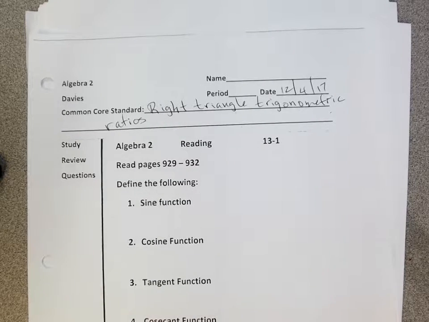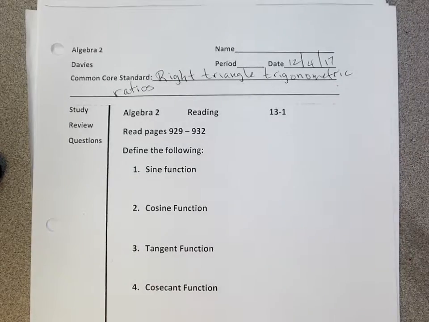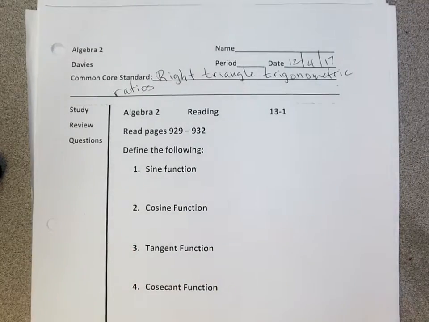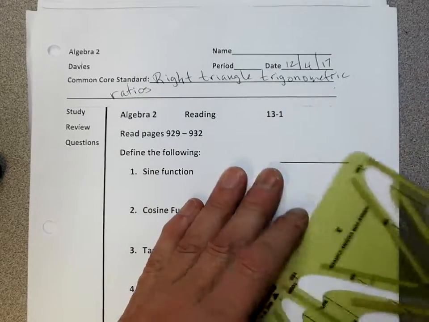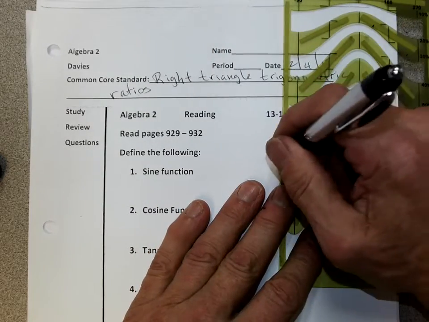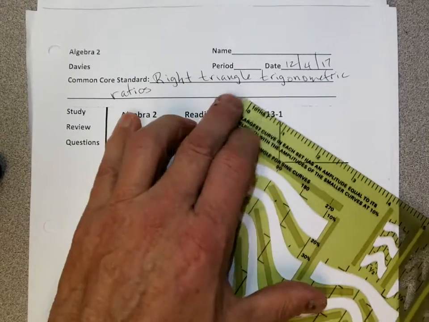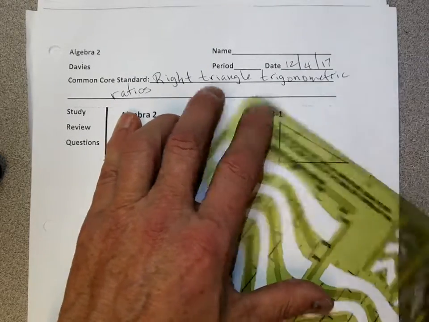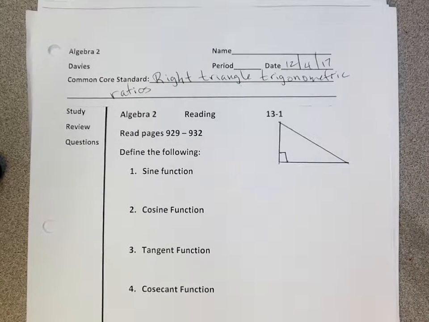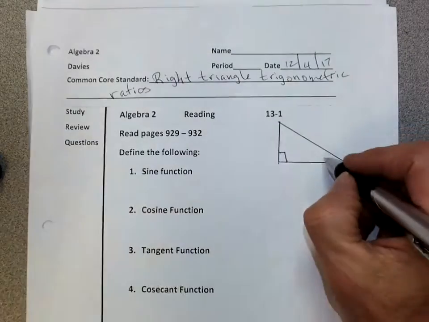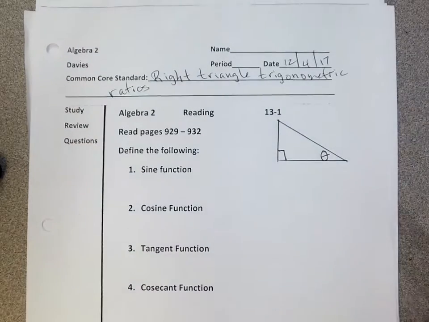Anyway, so here's what we want to write. So from a right triangle, let me go ahead and draw a right triangle. It has to be a right triangle, okay? And we're going to put a little symbol here.